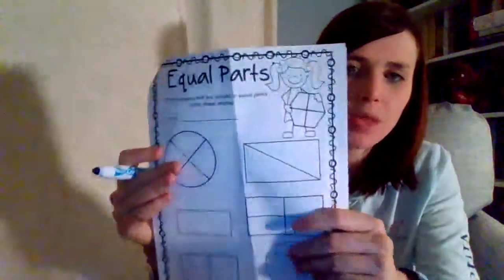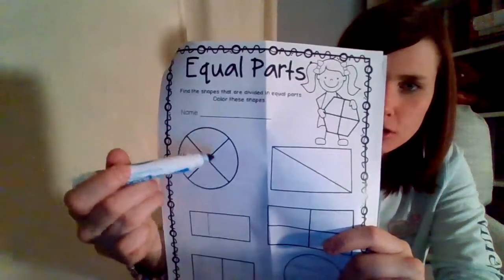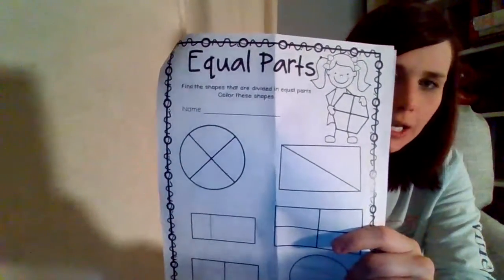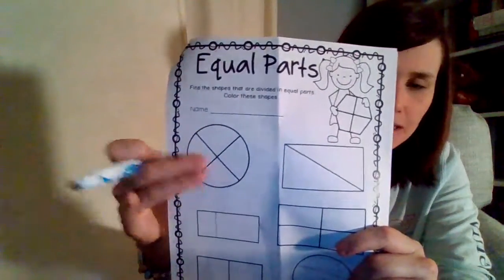All right, let's check it out. Let me get a marker. All right, you should use a pencil, or you could actually use a crayon to color, or a marker. All right, your name is on it. Let's look at this circle. Is the circle split into equal parts? Look at it. Does it look like all of the shapes inside of that circle are the same size? Yes. So you will color that in, and I will color that in as well.